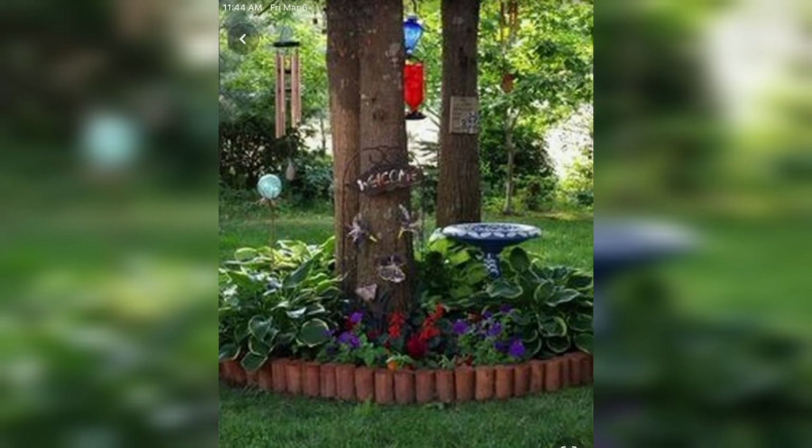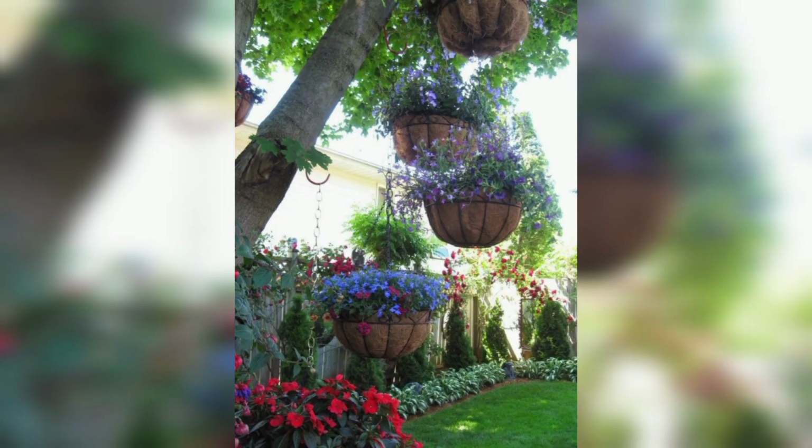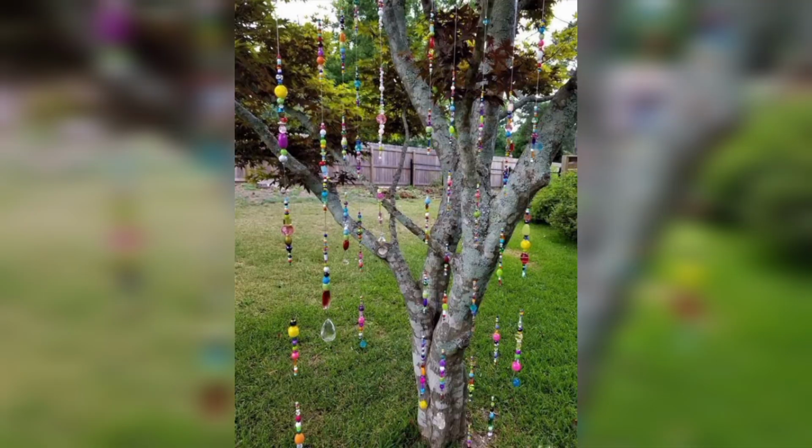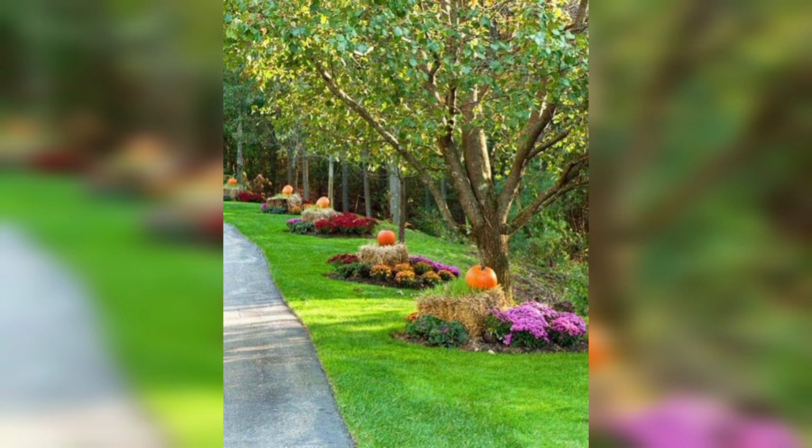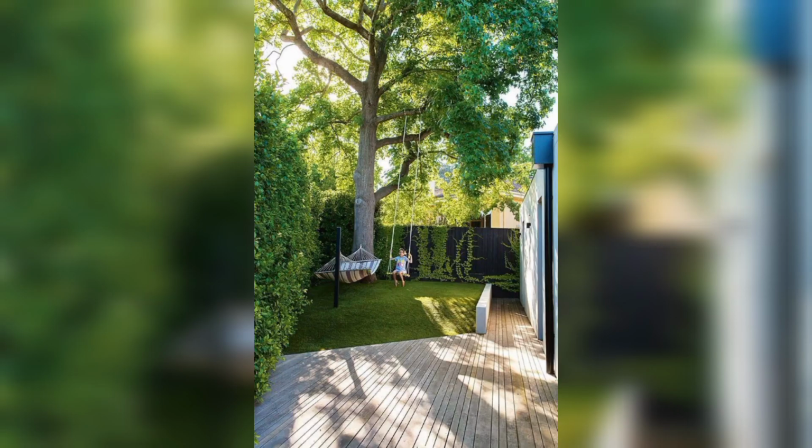Decorate your tree with artwork or sculptures. For example, you can hang painted wooden signs, mosaic tiles, or metal art pieces. Tree planters. Use the tree as a natural spot for hanging planters or flower pots. This adds a burst of color to the tree and your garden.